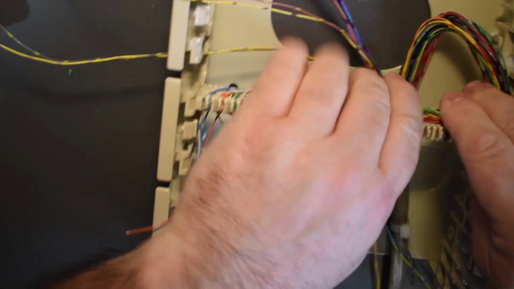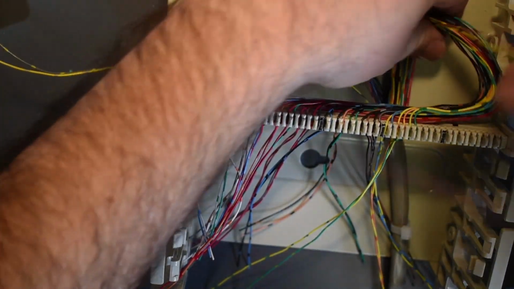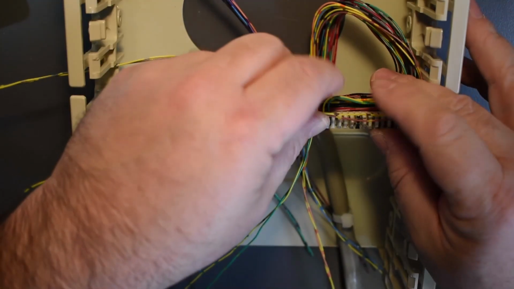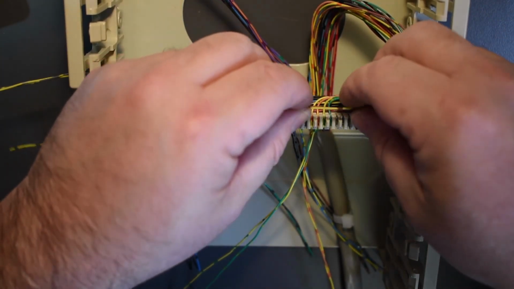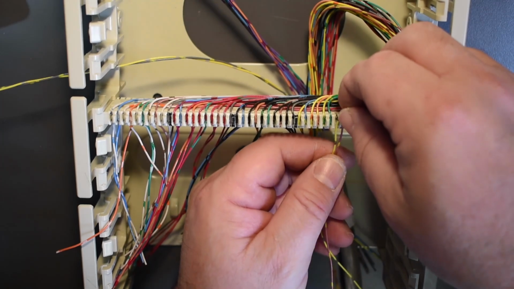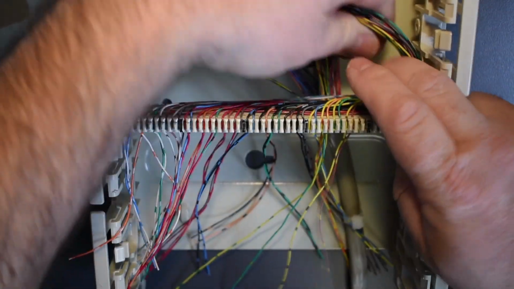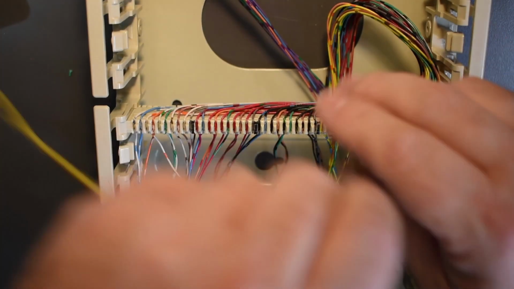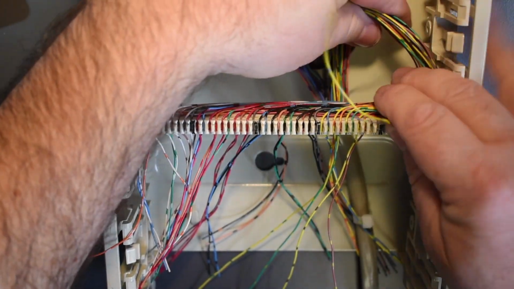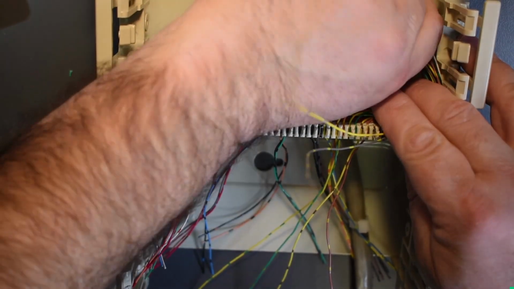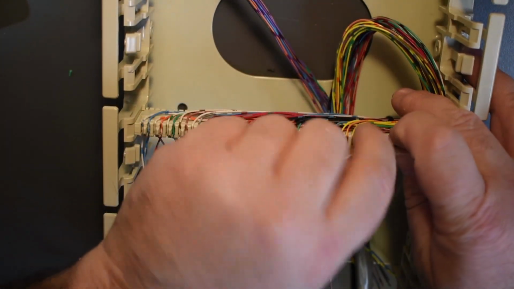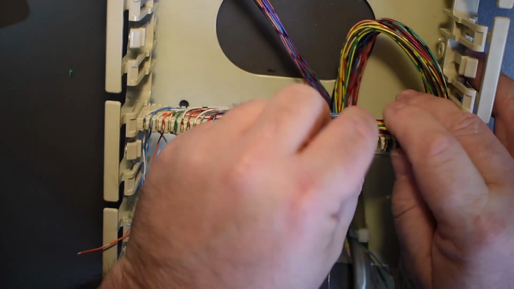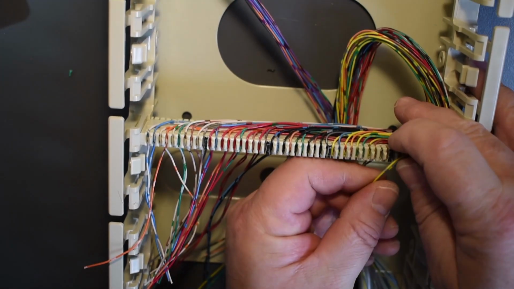Brown. And yellow goes first. And slate, yellow slate. Here it is. And run along the slack, and yellow goes first along the frame.